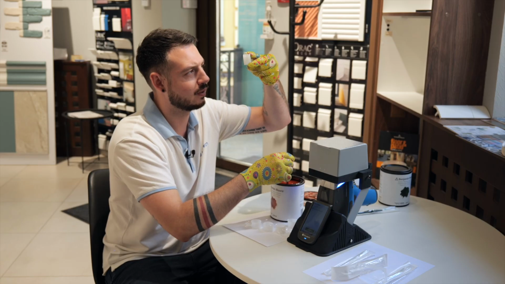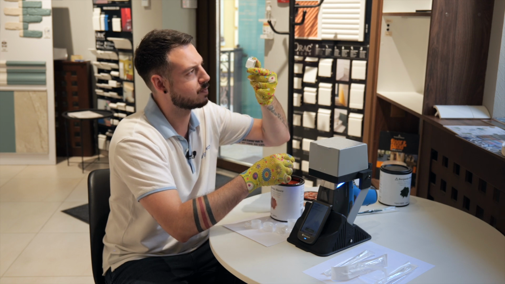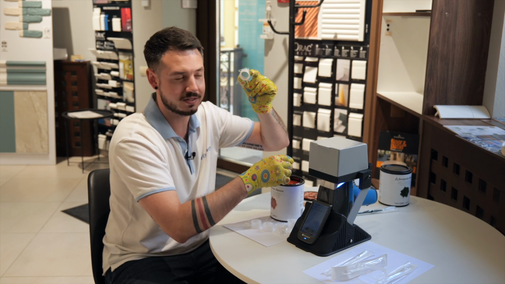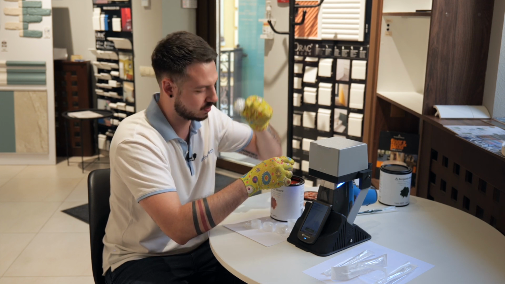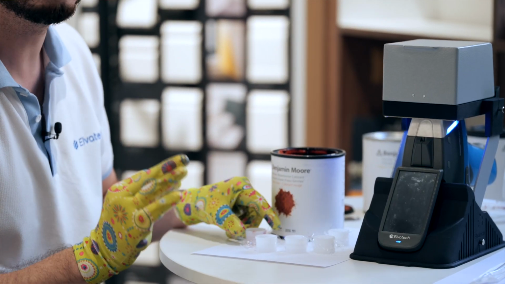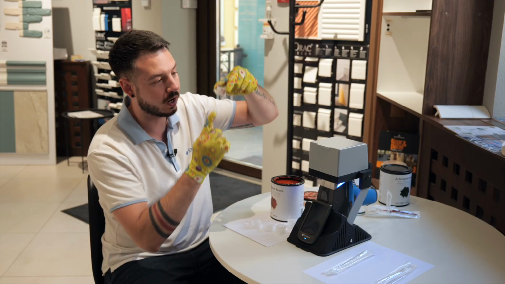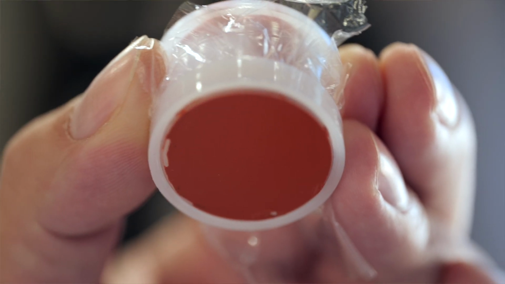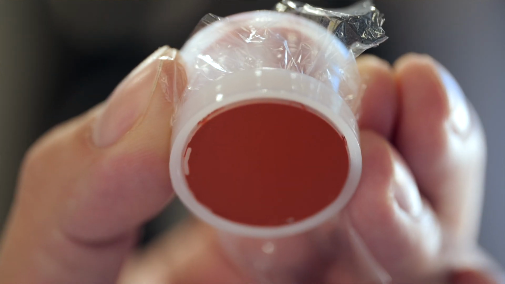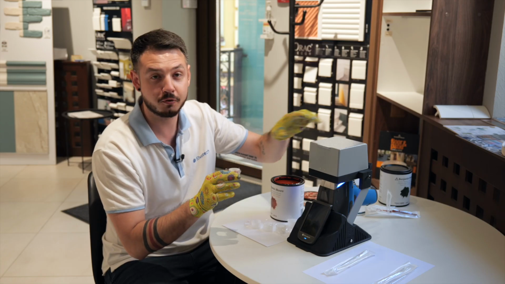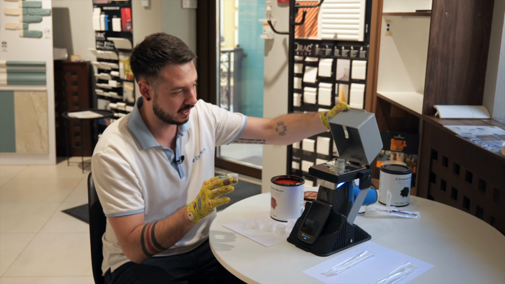So making sure that the protective film is positioned correctly and it's fixed. So we can use this sample cup, and the same, we pour just a little bit to cover the measurement area. So if you close it all, you will perform the correct measurement, correct analysis.